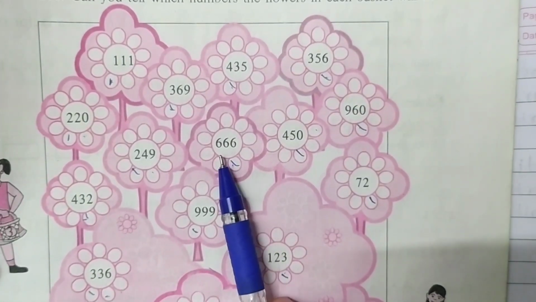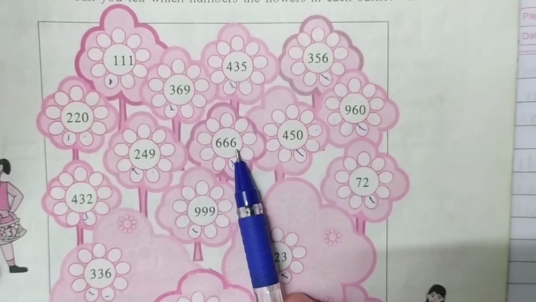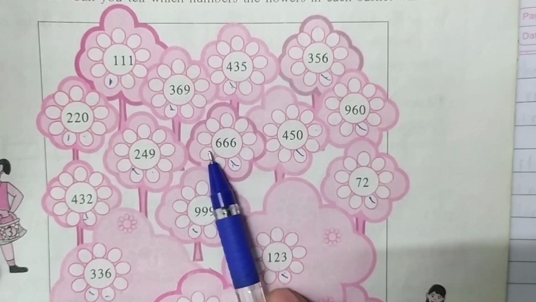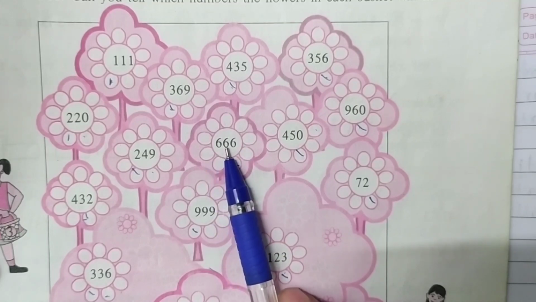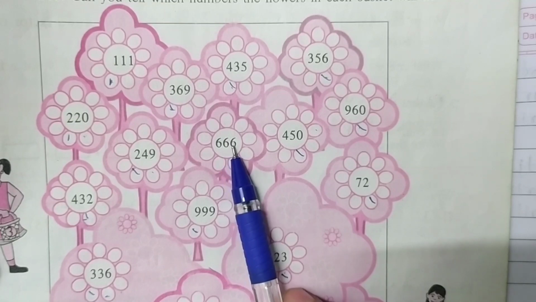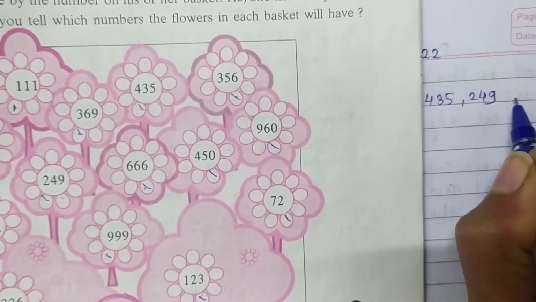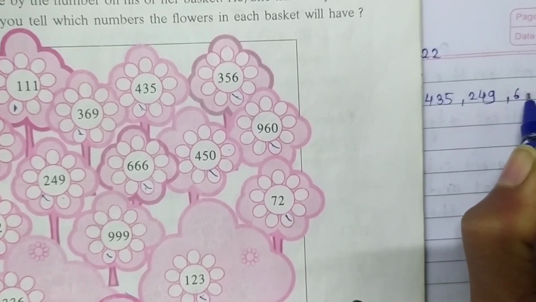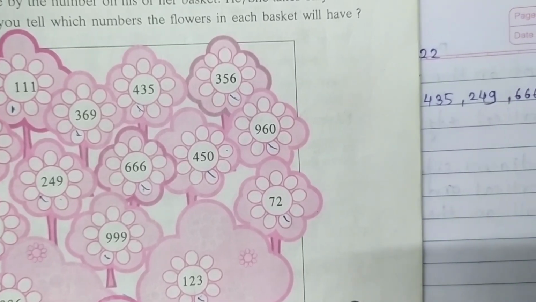Now the next flower is 666. Just add the digits given here. 6 plus 6, it's 12, plus 6, it's 18. 18 is divisible by 3, so we can write this flower in the basket of 3. Right here, 666.